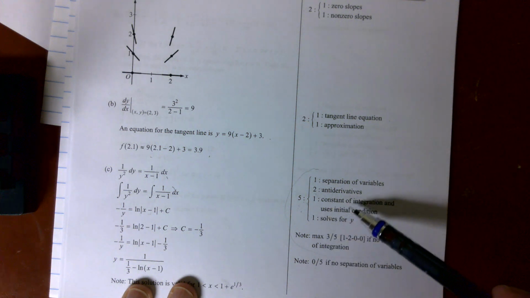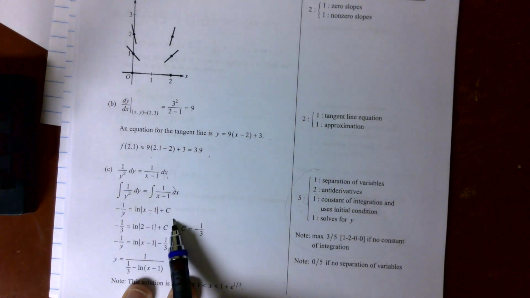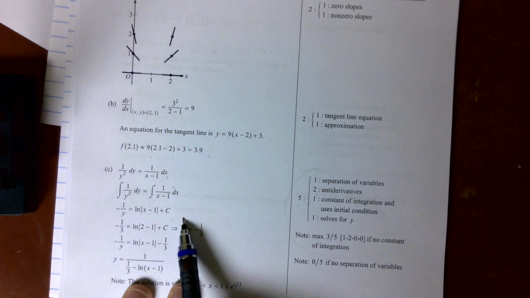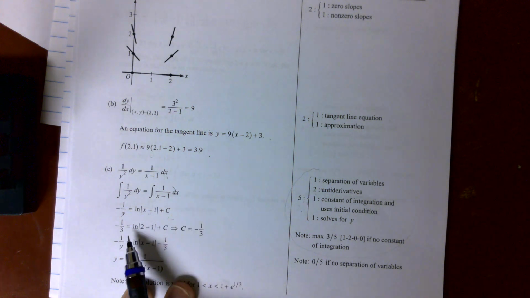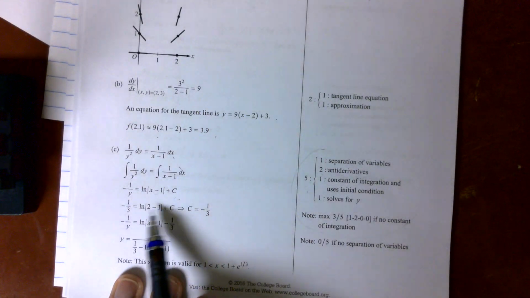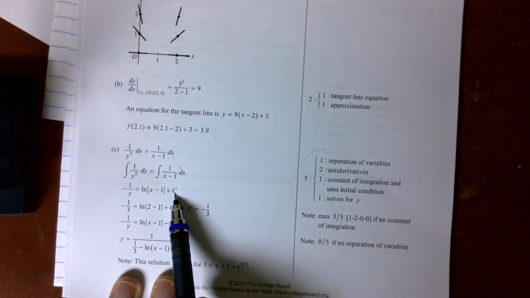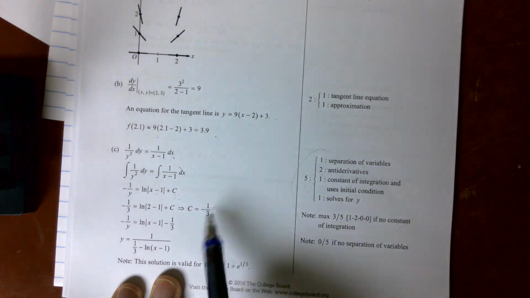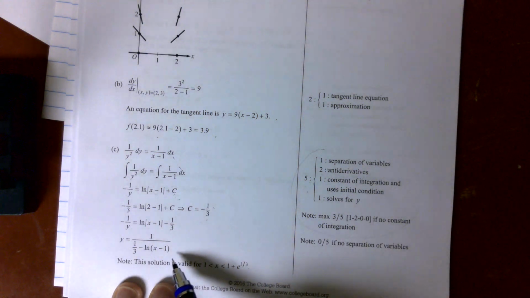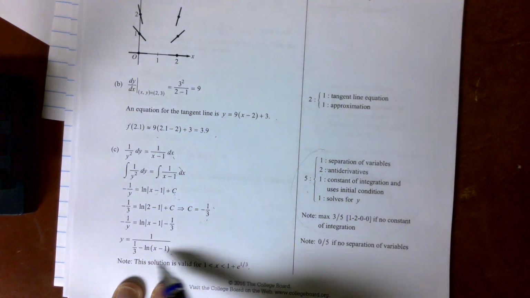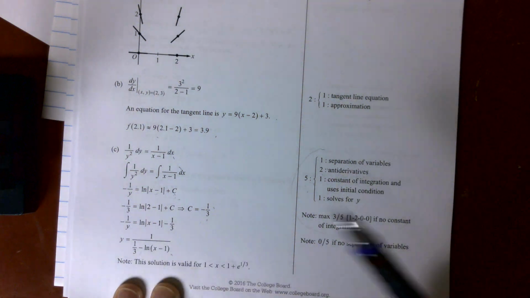Now to get the rest of it, you got to remember to put a plus c, and in their solution they actually figure out what c is at the beginning of the problem. I thought they would have cleaned up that 1/3, but they didn't.